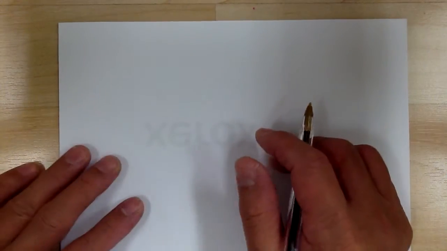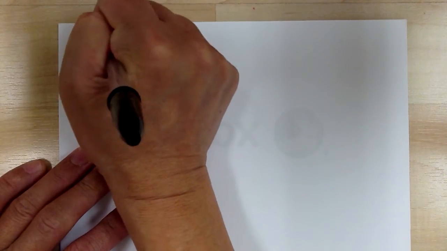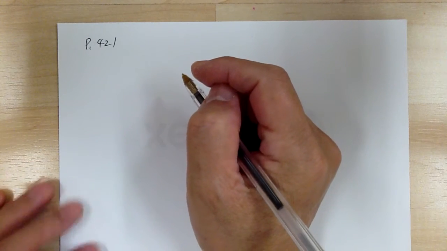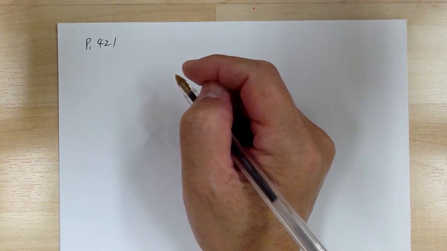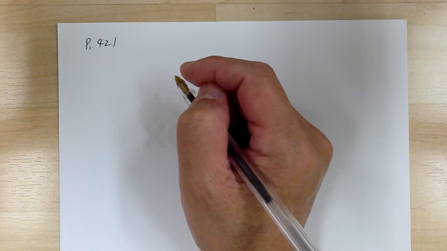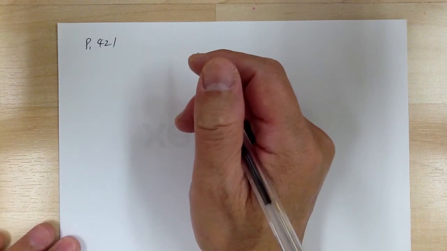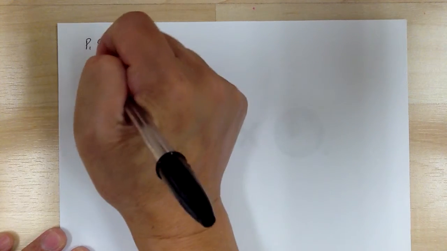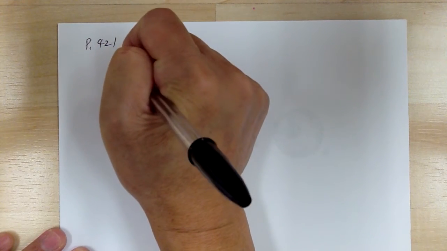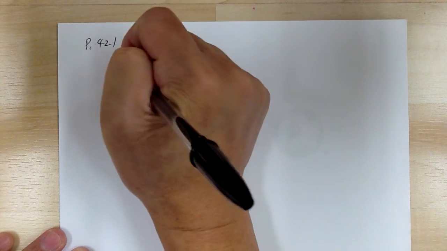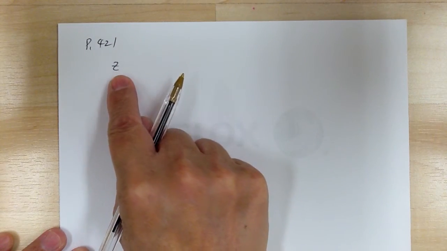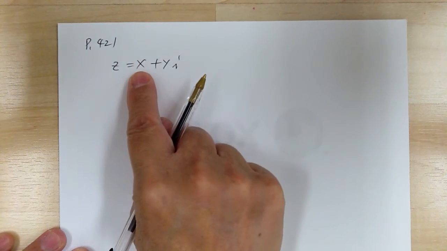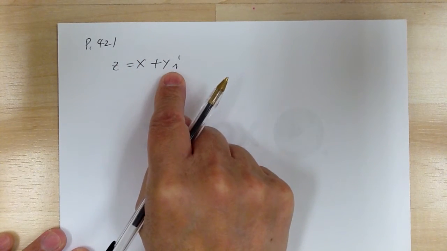Open your book to page 421. Today's lesson is on complex numbers in rectangular and polar form. This is very similar to the coordinates that we did in the previous lesson. On page 421, a complex number is in the form a plus bi. For example, the complex number z will equal x plus yi. This is the real part and this is the imaginary part.